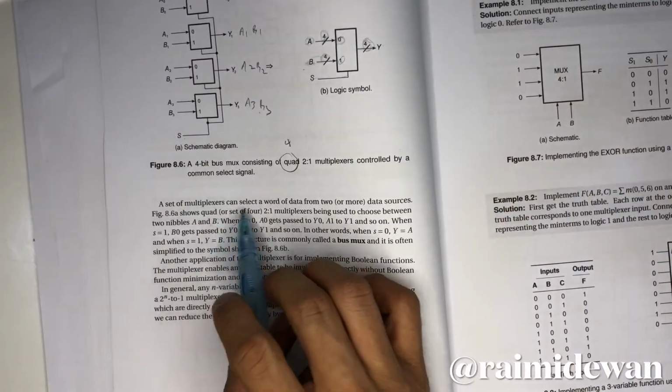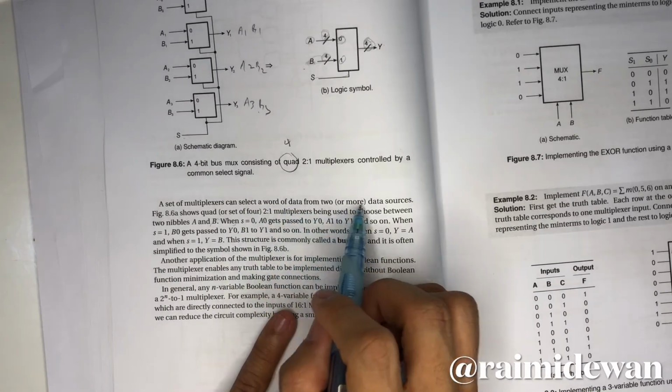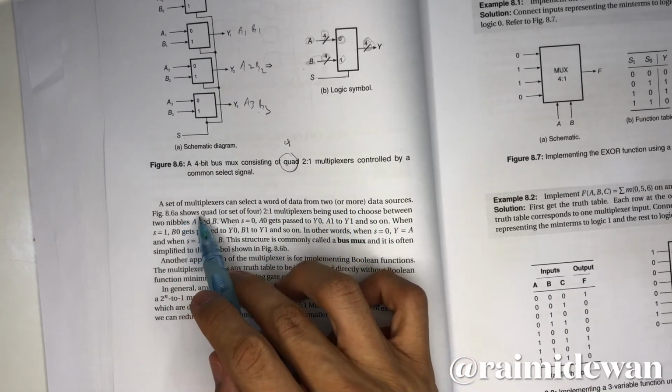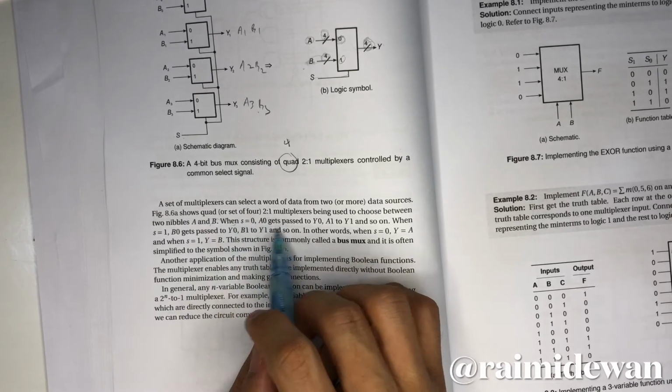So a set of multiplexers can select a word of data from 2 or more data sources. Okay, figure 8.6 shows a quad. You guys can read this.